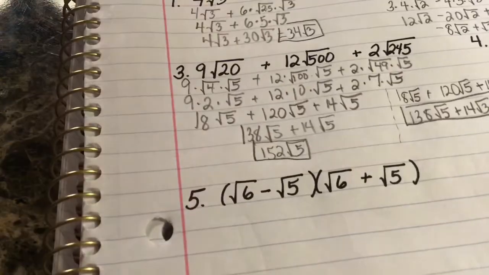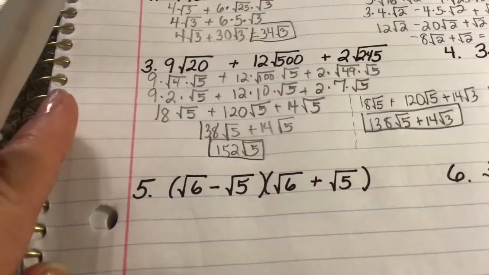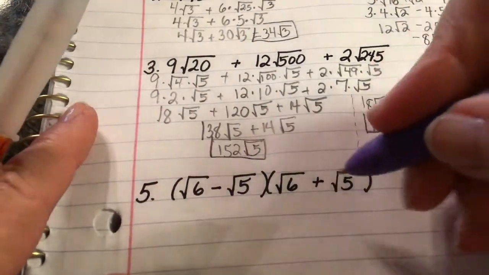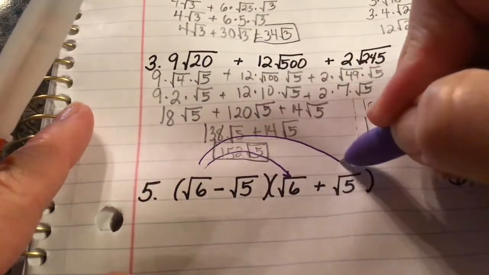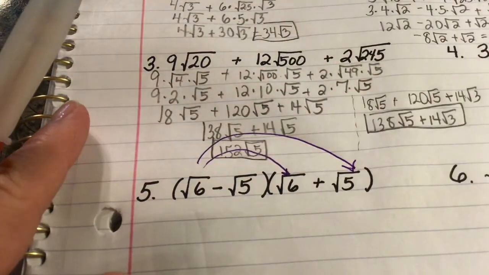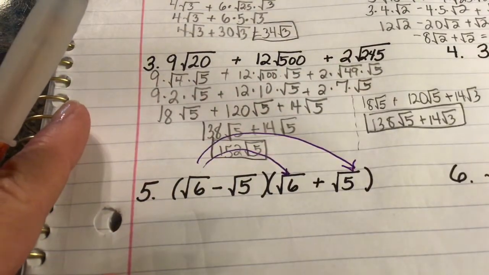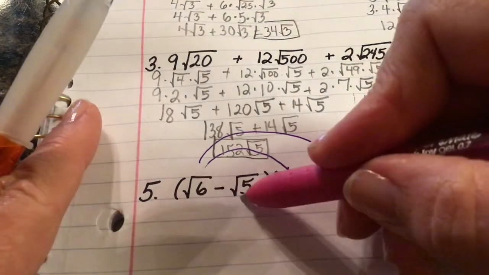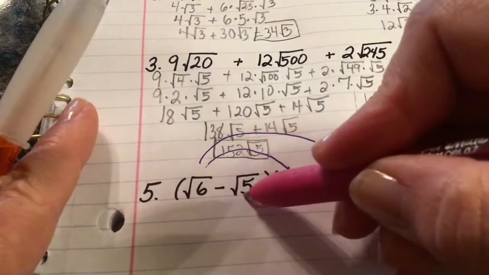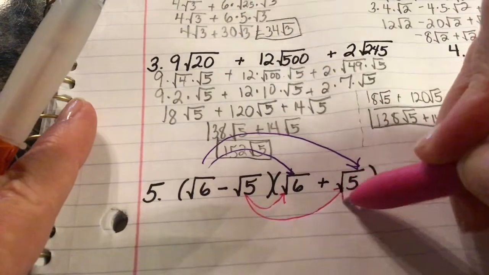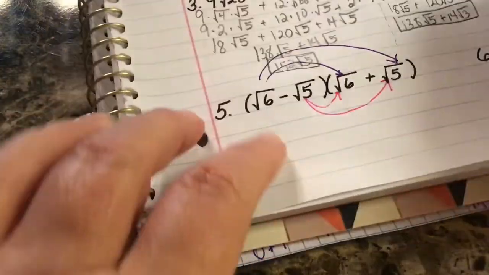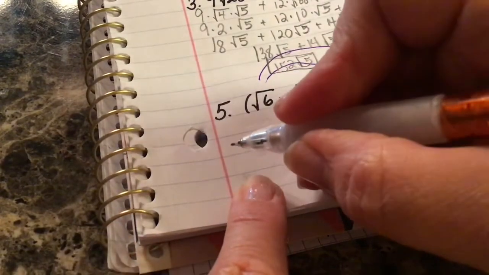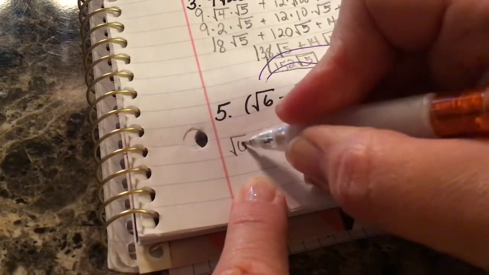With number 6, we're going to distribute. I'm going to distribute the square root of 6 to these two. And then I'm going to distribute this negative square root of 5 to these two. Okay, so the square root of 6 times the square root of 6, I think I'll write this out just the first time.